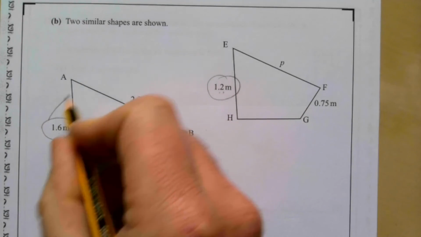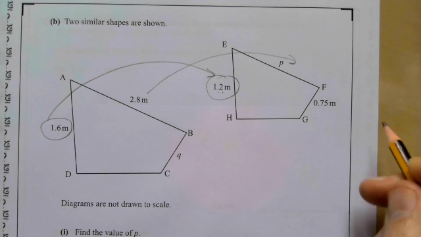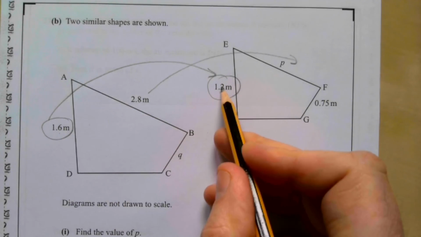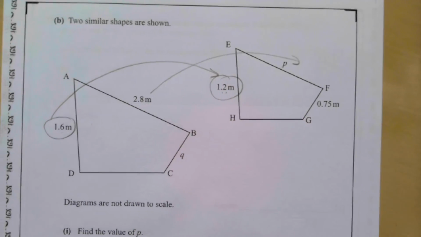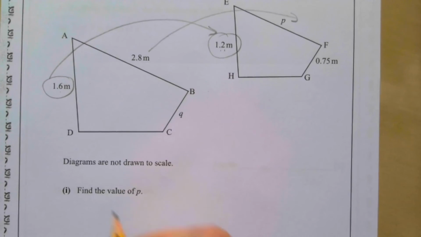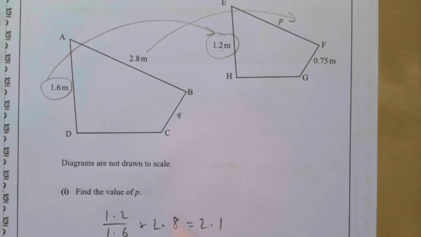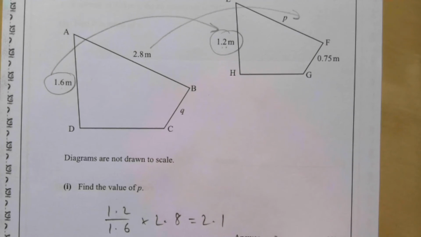So we're working out what we multiply this by to get this effectively, and we'll do the same to the 2.8. Now I can see that just happens to be 3/4. Maybe if you can spot that, that's okay. I can see that 1.2 is just 3/4 of 1.6. So if we find 3/4 of that, that'll be fine. But let's do a more robust calculation. So it's 1.2 over 1.6 multiplied by 2.8. And if you do that, you'll end up with 2.1. If you want, you can divide by 4, multiply by 3. That works as well. But that's going to be 2.1.